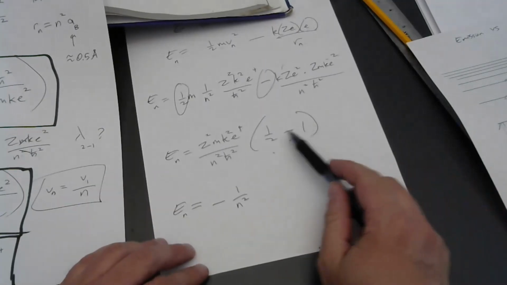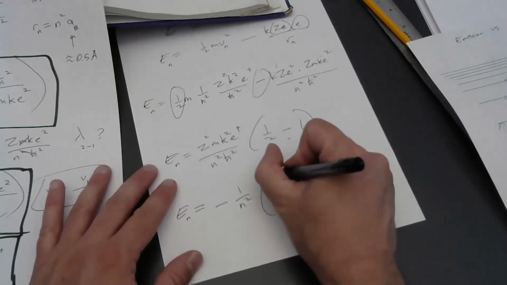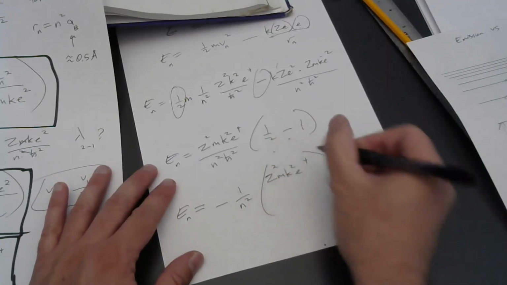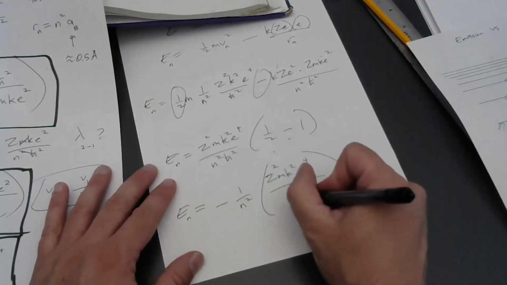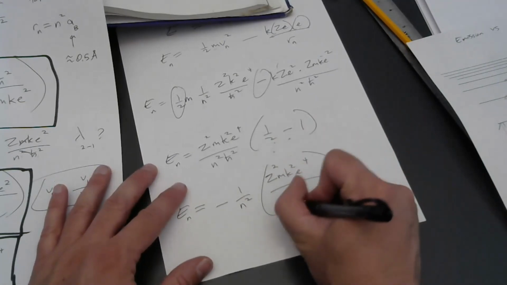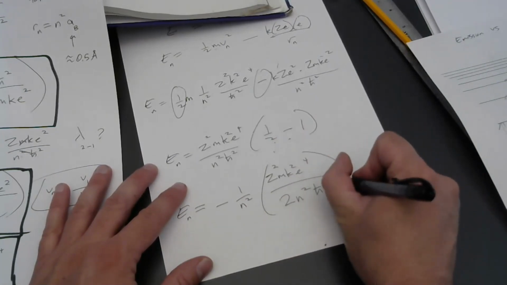So what I've done is bring the minus sign out front, and then I'll put everything in parentheses: Z squared m k squared e to the 4th over, don't forget the 2, since 1/2 minus 1 is -1/2, 2 h bar squared.